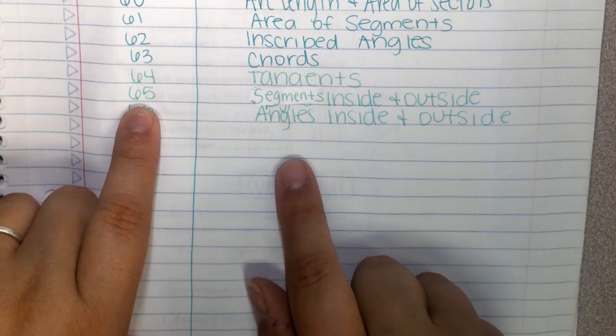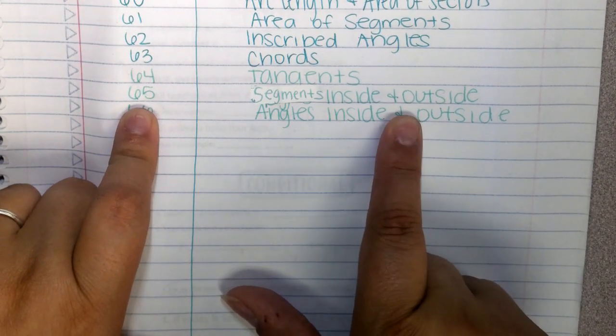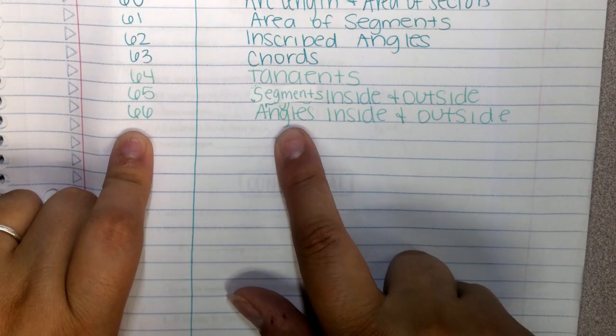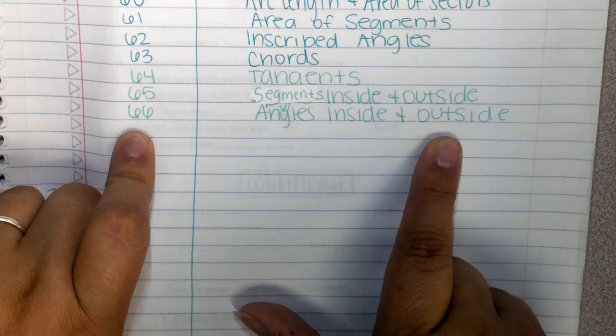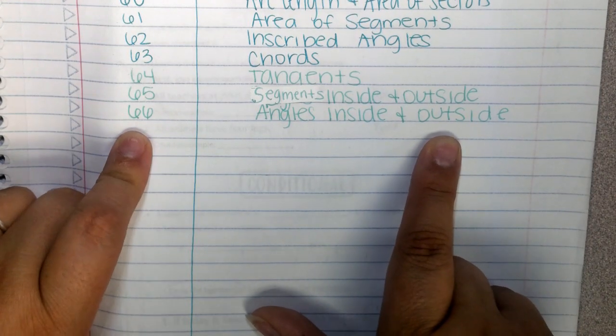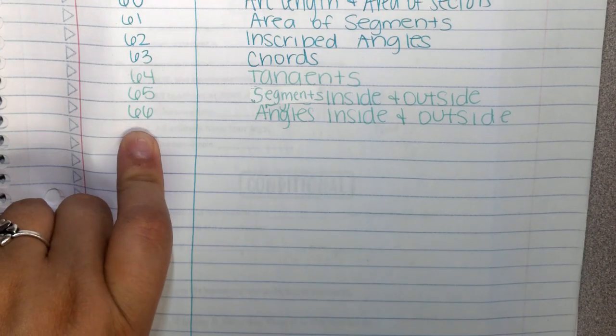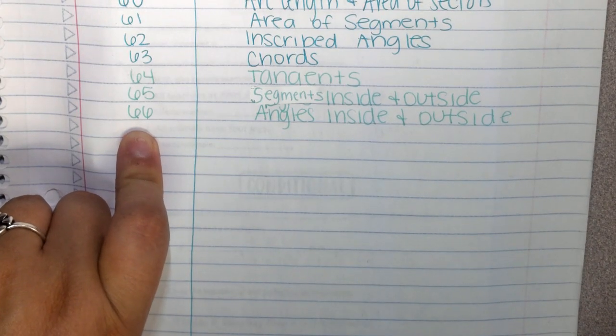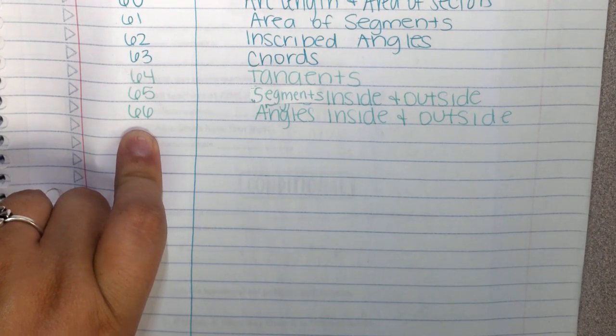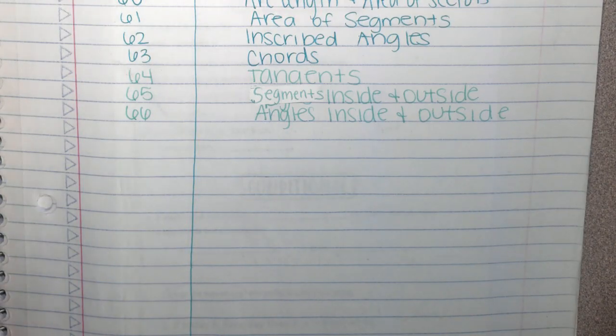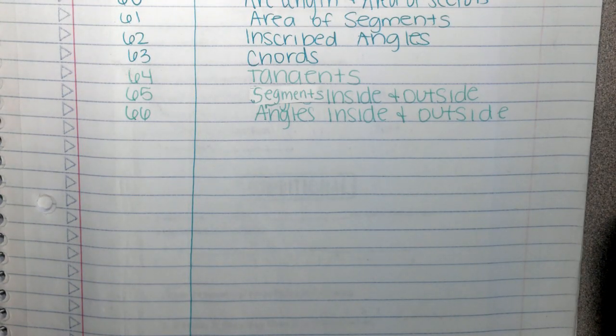All right. Yesterday's was on page 65, segments inside and outside. Today is on 66, angles inside and outside. I know you're super excited for tomorrow. You have 22 minutes to start homework. You should be able to get at least 5 done. All right? I'm opening it up now. It's due when you walk in tomorrow.